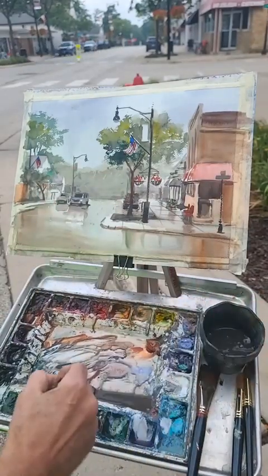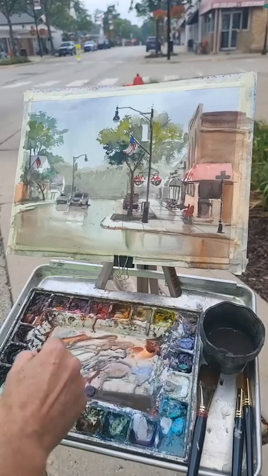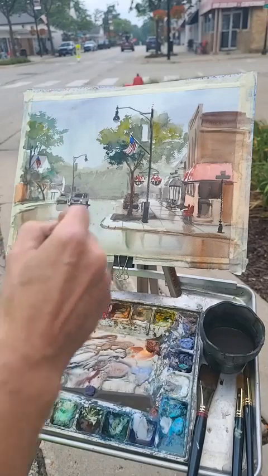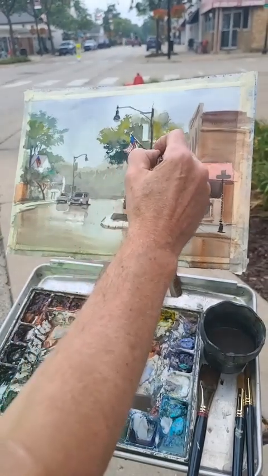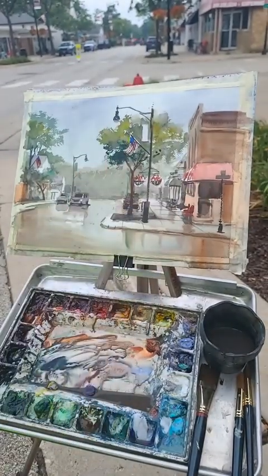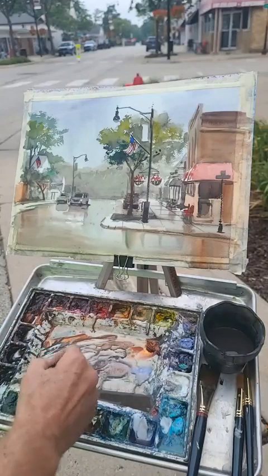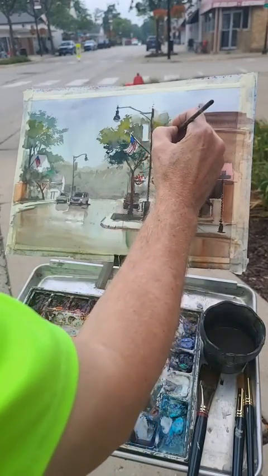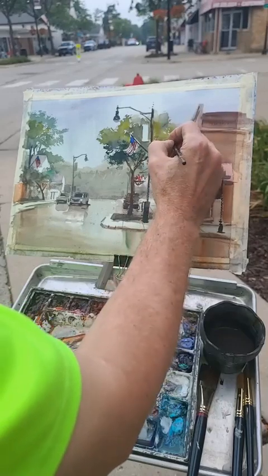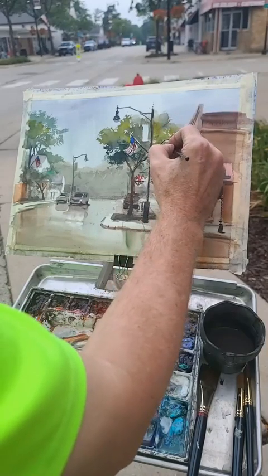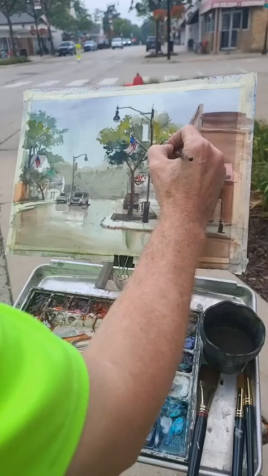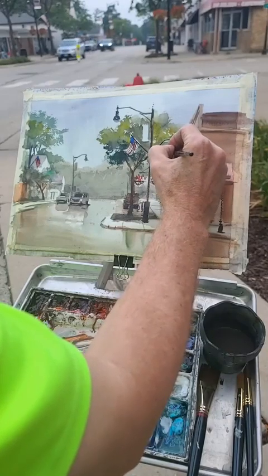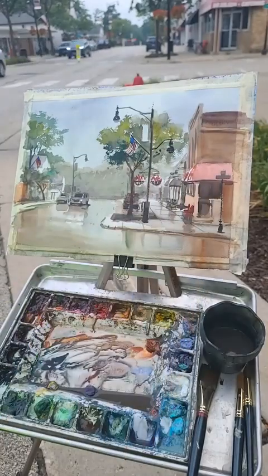Alright, so next thing I'm going to do is go in with a little bit of white paint. I'm going to start using a little bit of white paint in here now to get in there. And oh, I forgot that lamp too. There's another lamp right there that's going to be really good to put right there. Lamp posts and stuff like that are always fun to put in because they're dark against the light and they're neat details that work well for a picture.